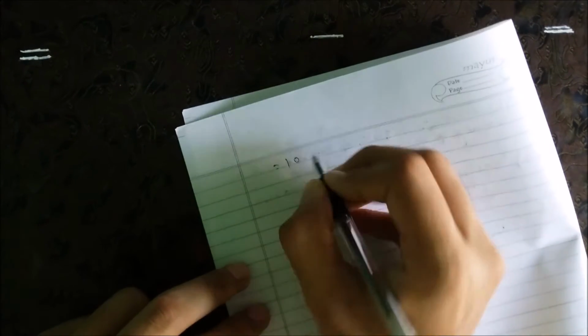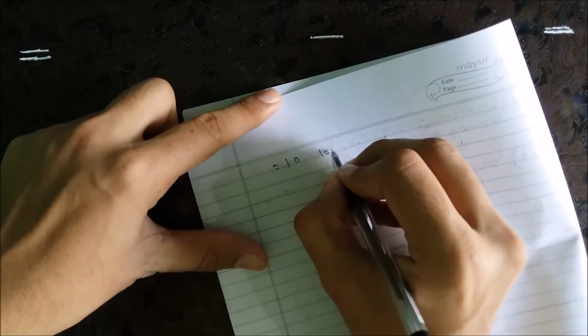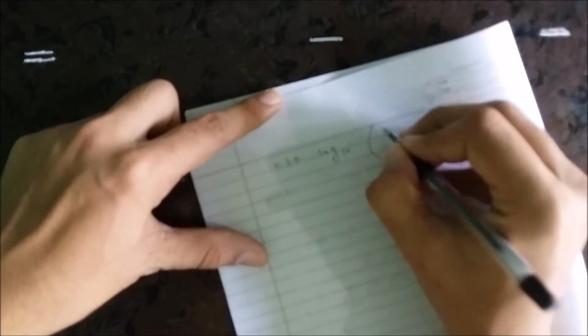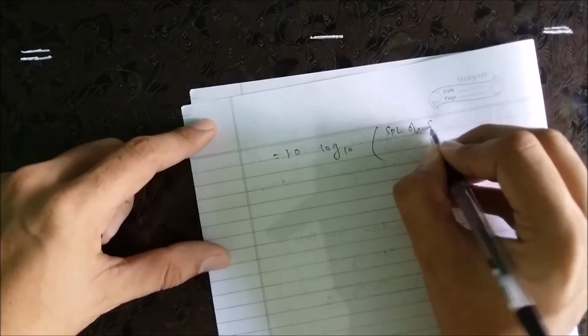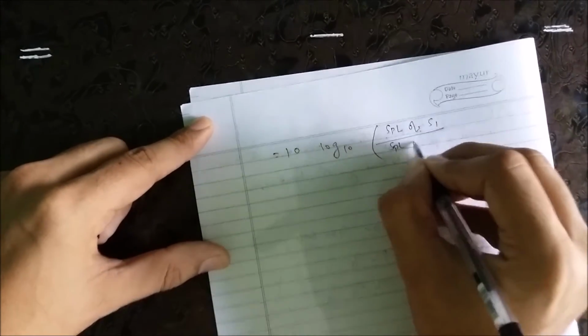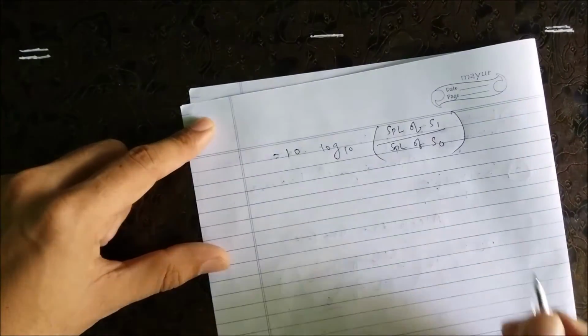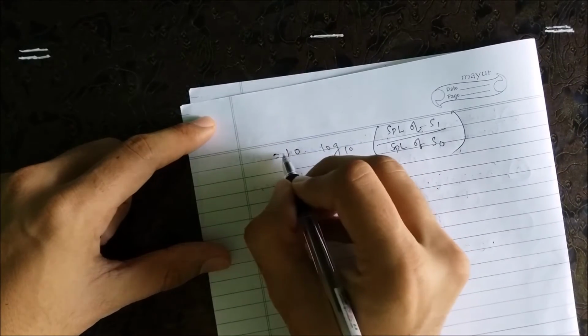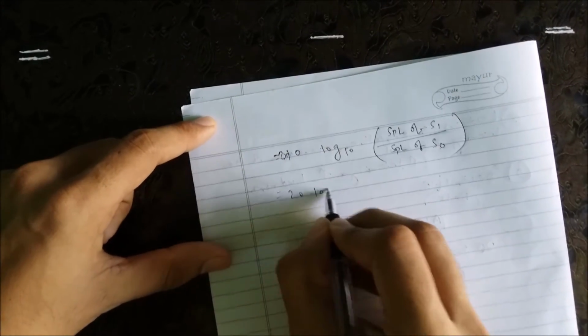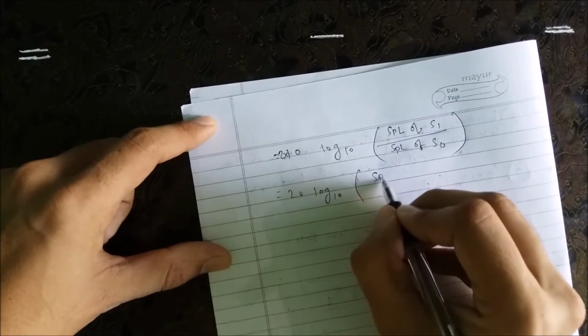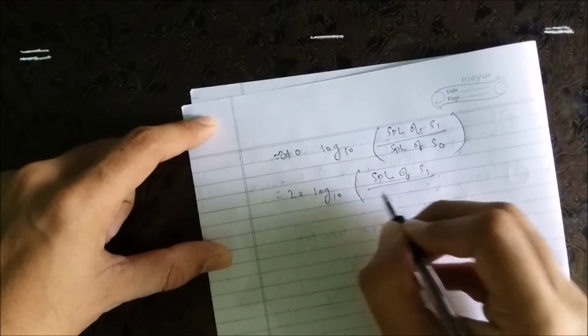Okay, now by using the logarithmic power rule, the square comes here, so it becomes 20 log 10 SPL of S1 by SPL of S0.